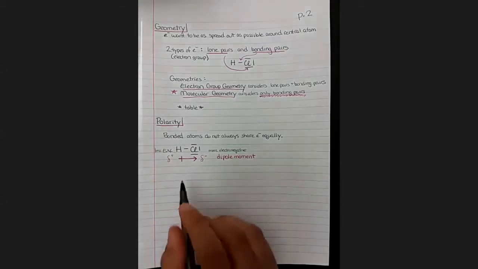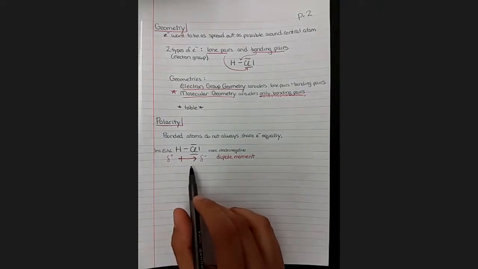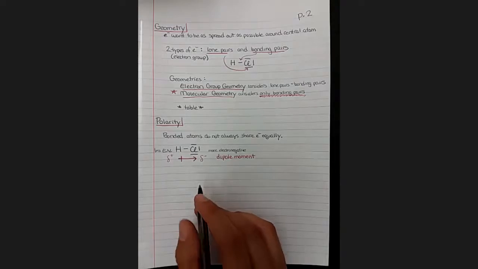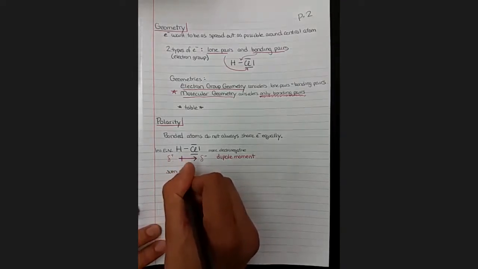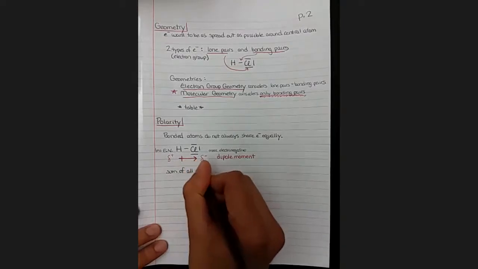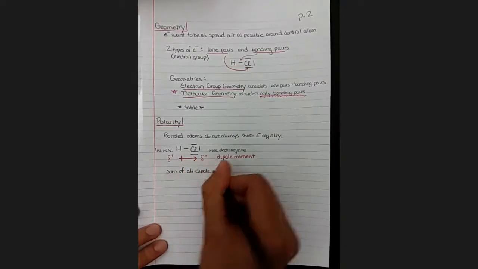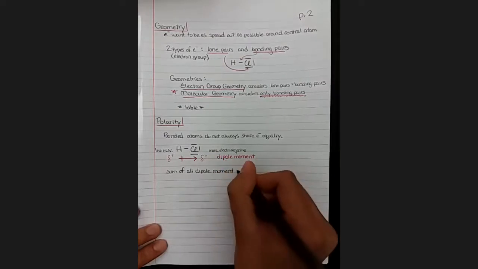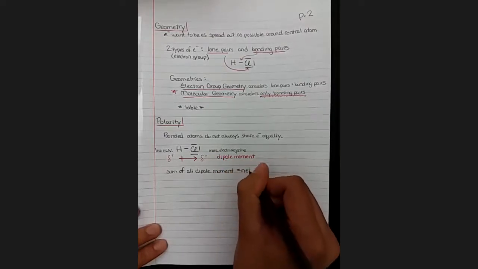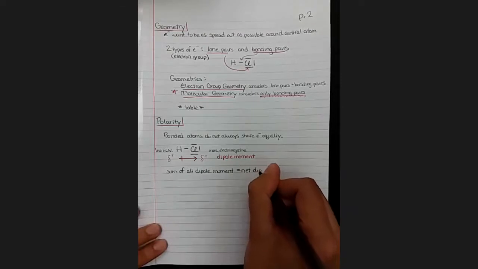And so what we can do is draw one of these dipole moment arrows for every bond in our entire molecule, and we're going to sum them together. So the sum of all the dipole moments in the entire molecule is the one that we care about. We'll call this the net dipole, or the net dipole moment.